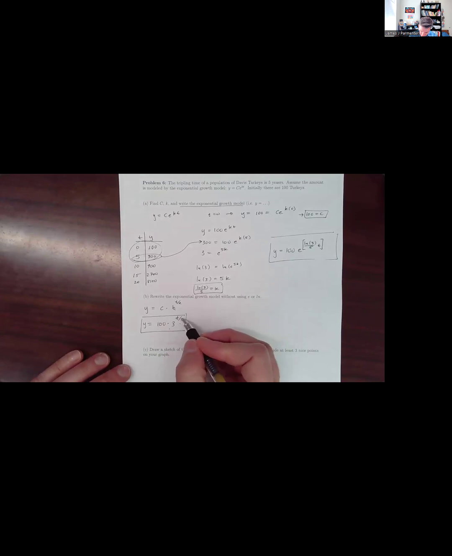The base is always going to be the doubling or tripling. So if it's doubling every 5 years, the base would be 2. If it's tripling every 5 years, the base would be 3. If it's quadrupling every 5 years, the base would be 4. And then the 5 there is how many years it takes for the doubling or tripling to happen.